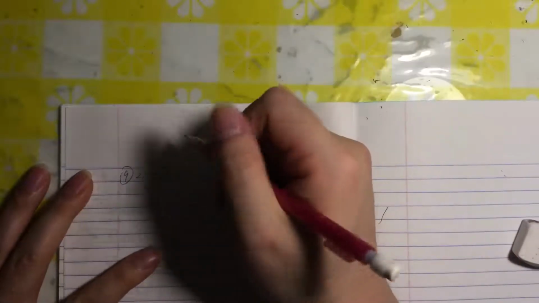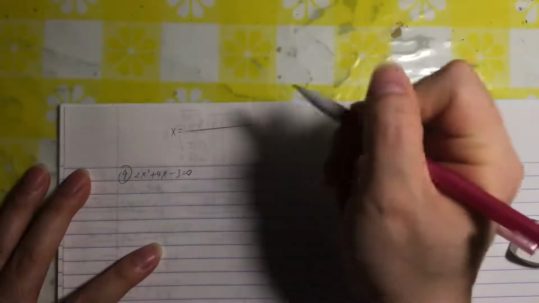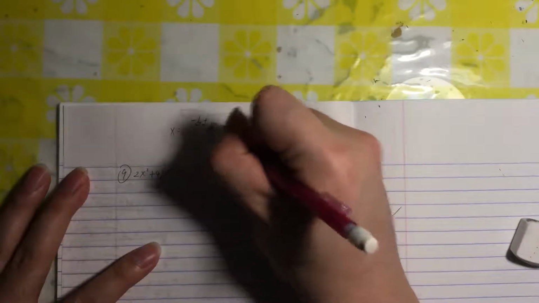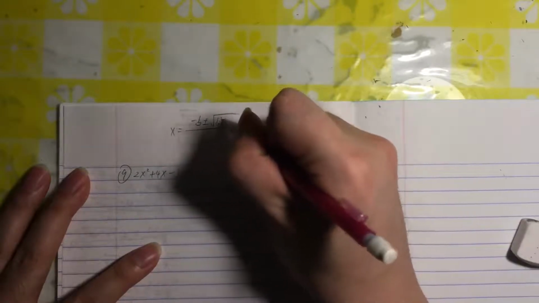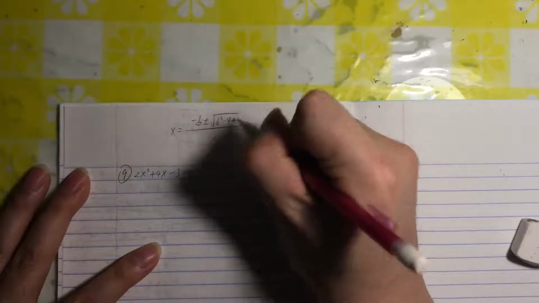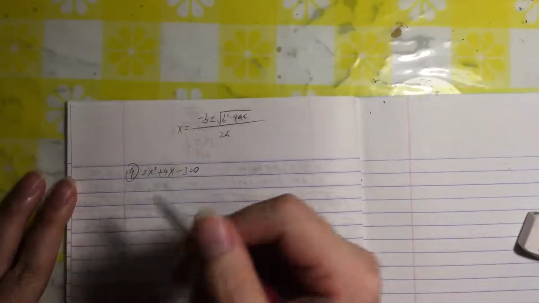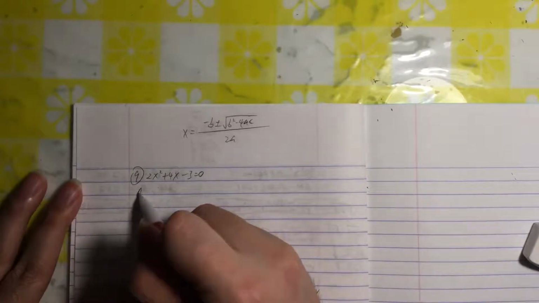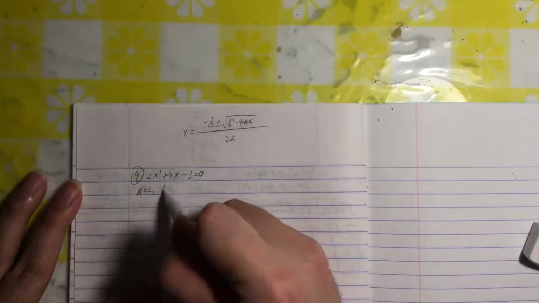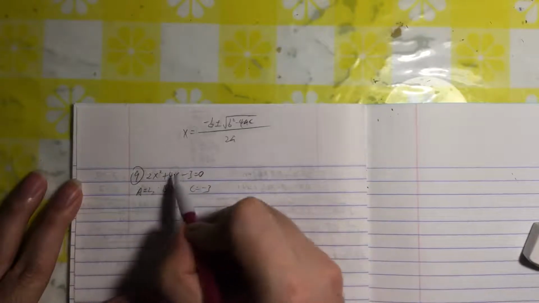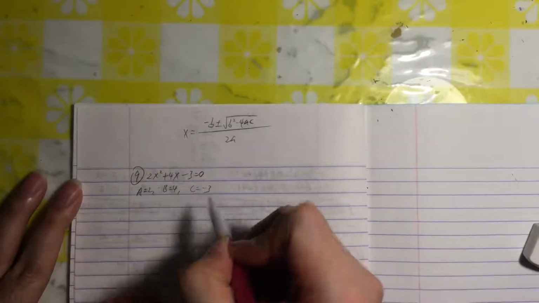If we try to solve it using the quadratic formula, we need to memorize the formula. The formula is x equal to minus b plus or minus square root of b squared minus 4ac all over 2a. Then recognize a, b, c. Here a is 2, b is 4, c is negative 3.